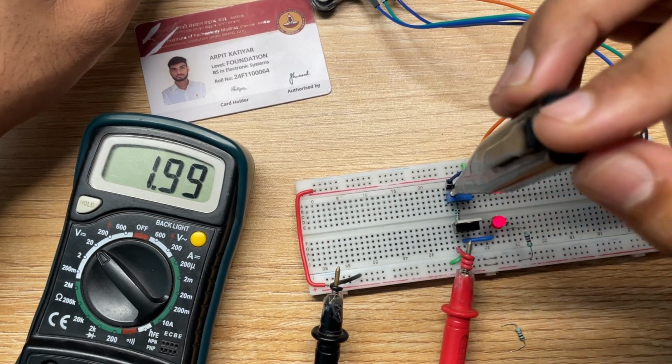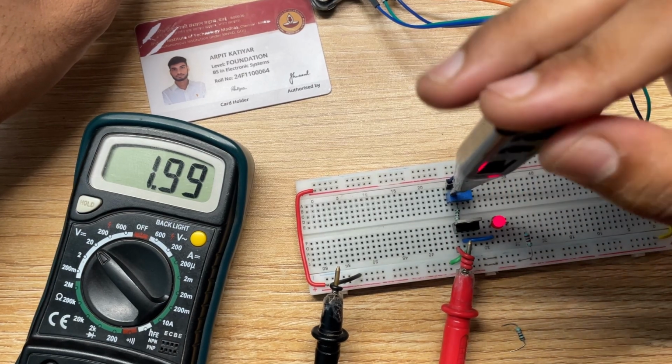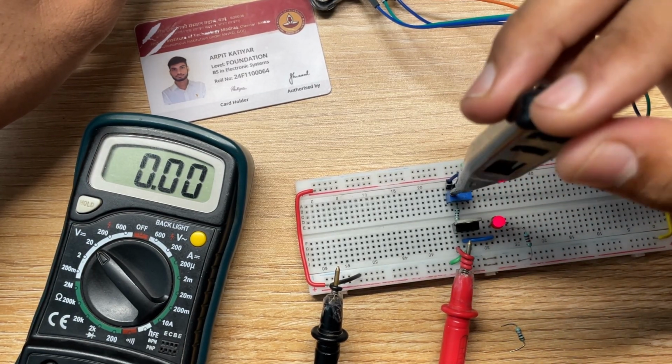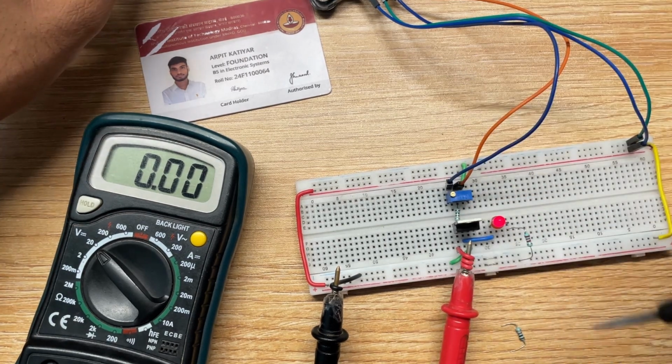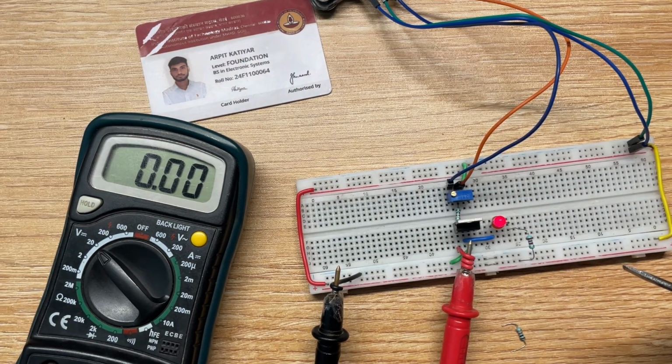When I decrease more, the LED is dimmer. When I go to 0, the LED is glowing a little bit, but not as much. So this is the MOSFET transistor driven circuit.